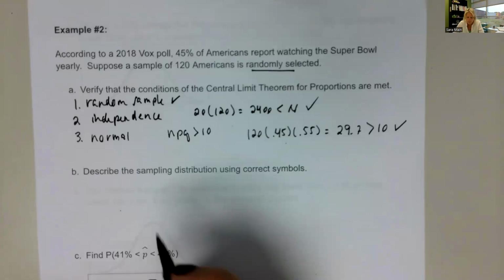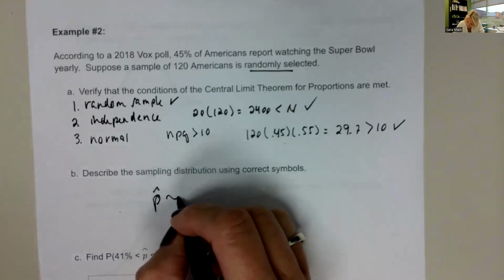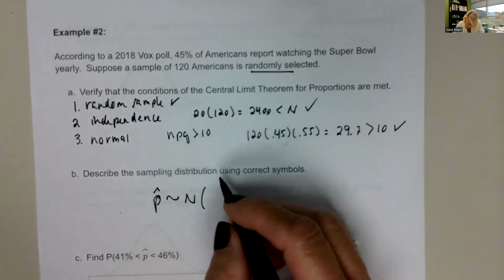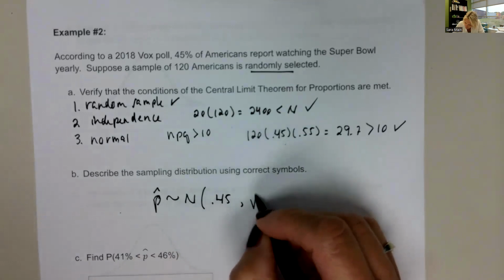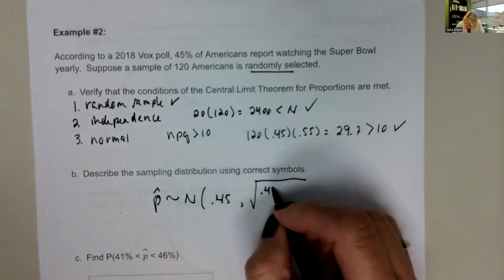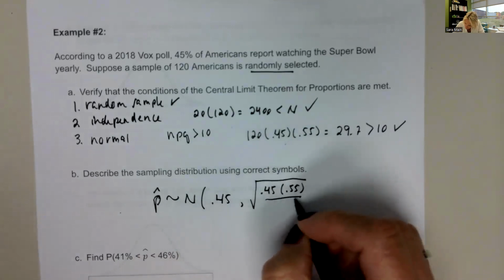So let's describe our sampling distribution. So P hat is normally distributed at 0.45. And then our standard error is the square root of 0.45 times 0.55 divided by 120.